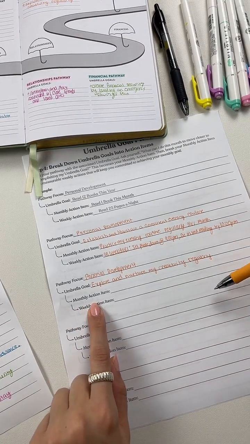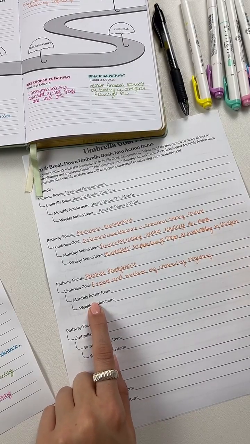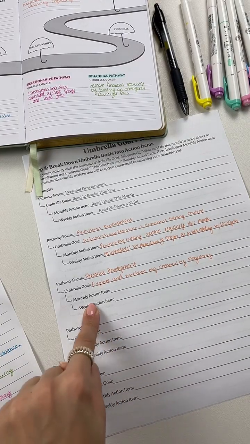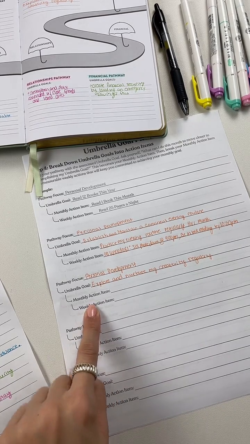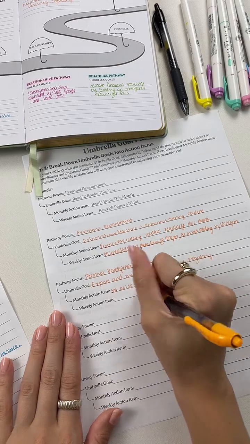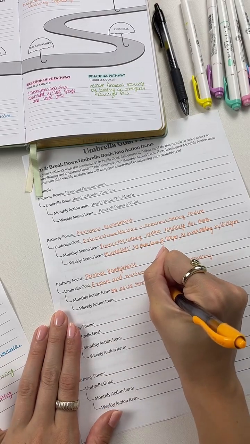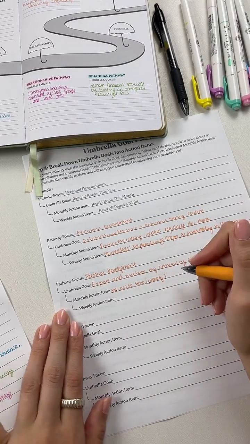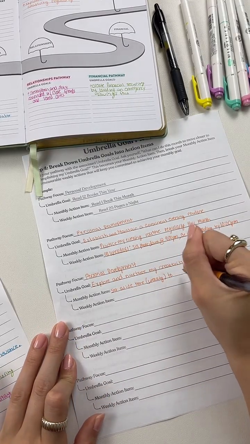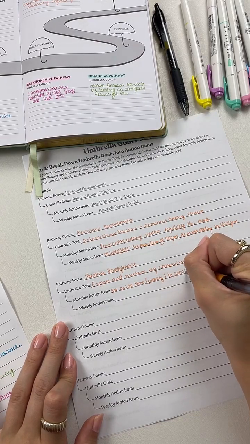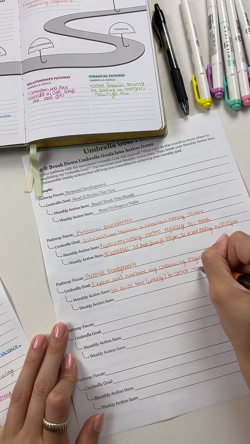So now I want you to ask yourself, okay, I am working on my creativity regularly. Well, on a monthly basis, how am I going to do this? Let's set aside time weekly to experiment with new ideas or to create and experiment.